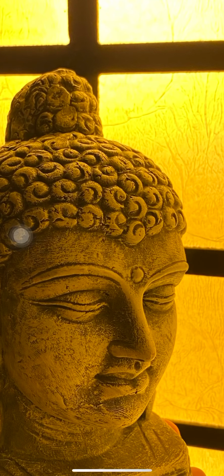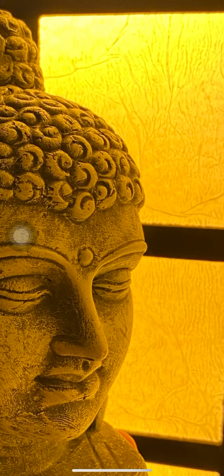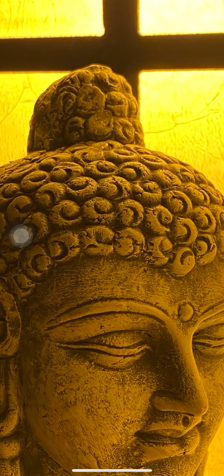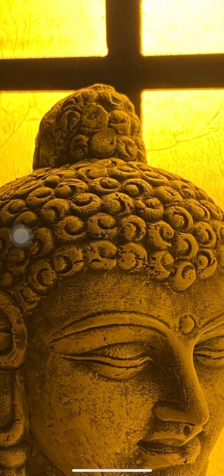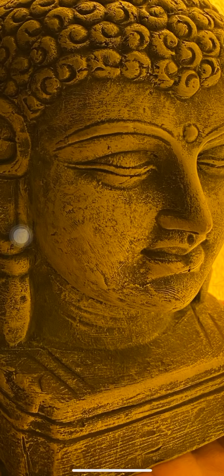All right, this is another photo. This was when I was initially trying out Deep Fusion, and this is the photo that blew me away. This is another one I'm just going to show you. Let's just zoom in. Look at that detail. Look at the texture. This is just beautiful. Again, not the composition, but the amount of detail that this camera is able to produce.